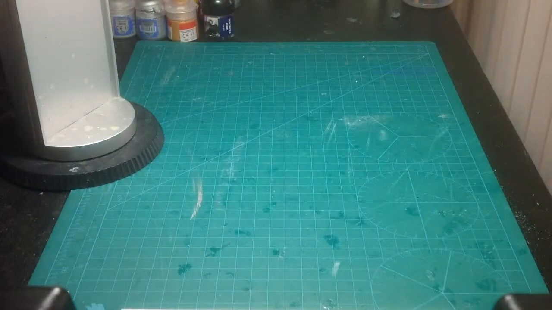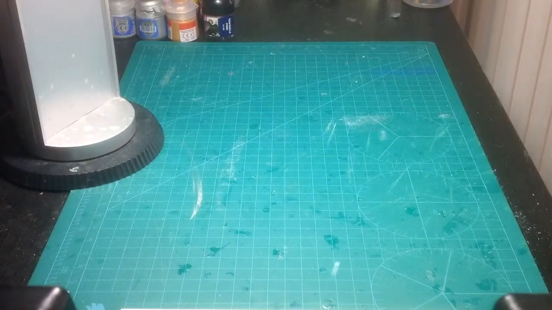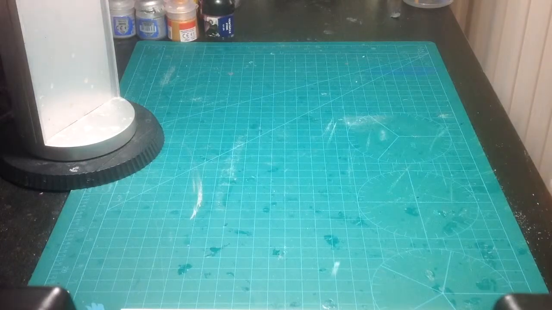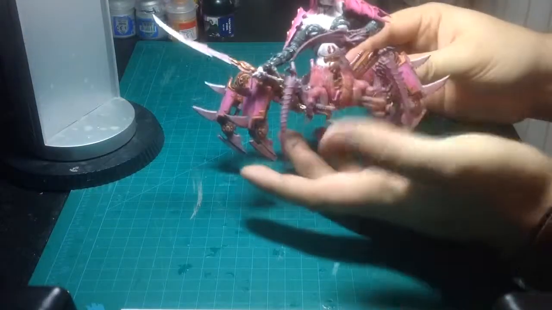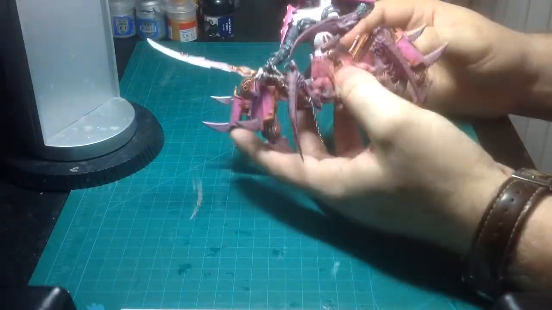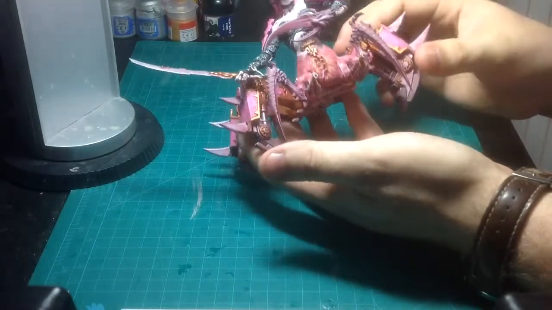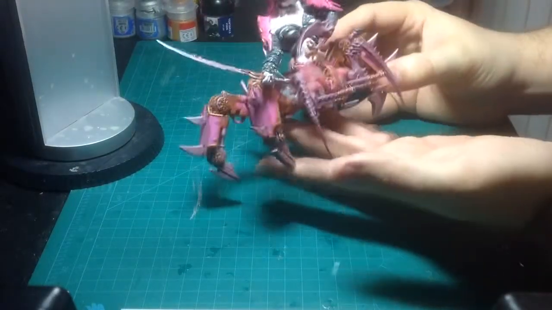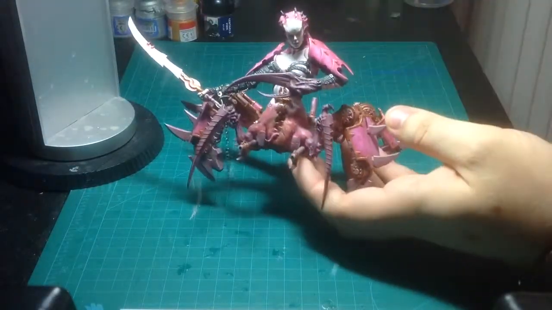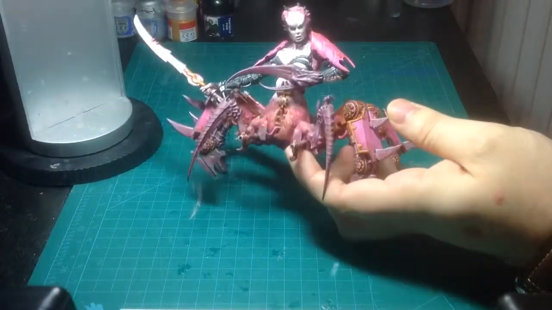Now you've got the second type of proxy, which is heavy conversions. Here is a nice little example of something I made. So we have a Slaanesh Soul Grinder that I made. I can get the lighting in there a bit better on that.